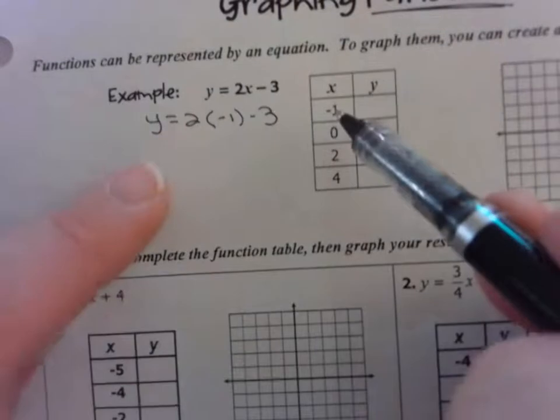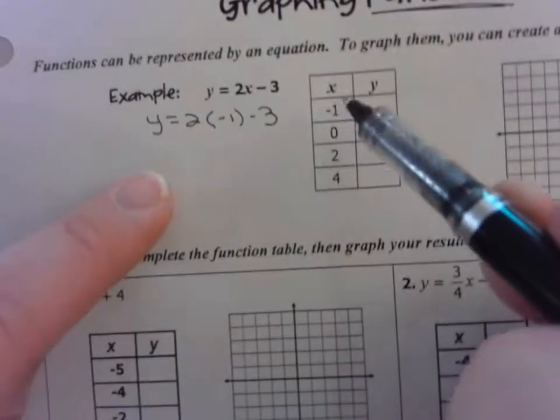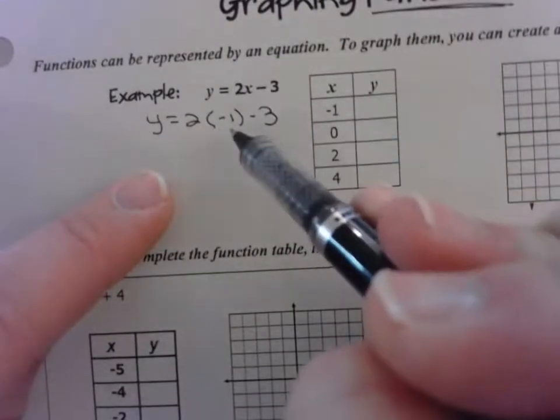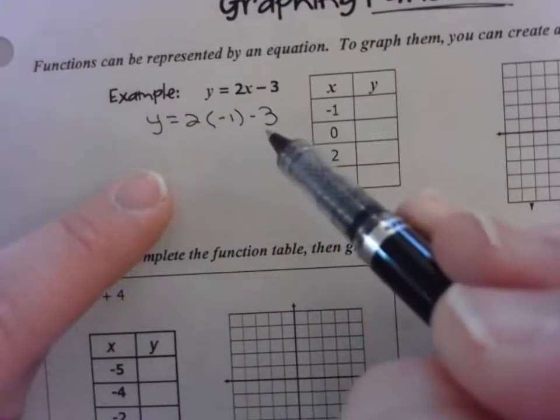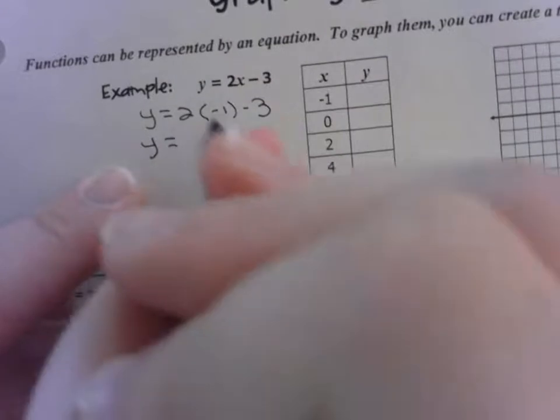If x is -1, they will tell you what your x's are. If x is -1, you're going to take -1 and plug it in where x is, and then simplify it. What is 2 times -1?